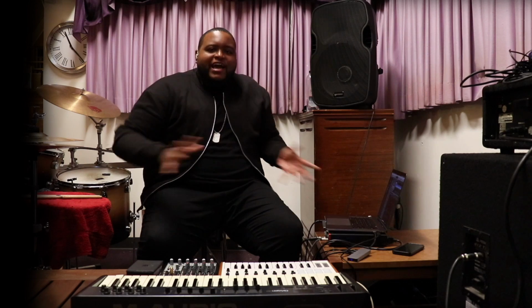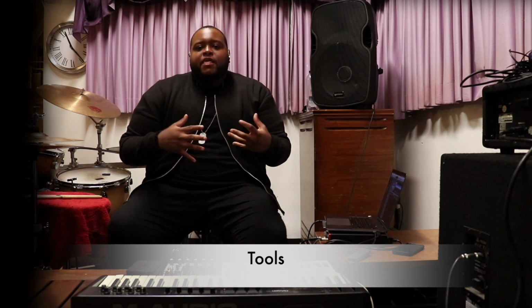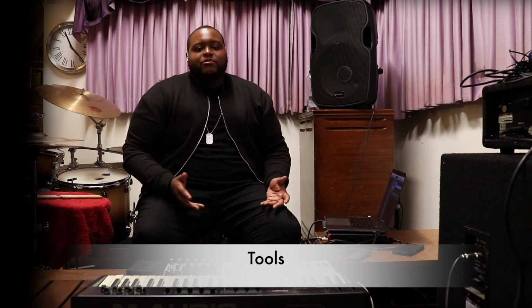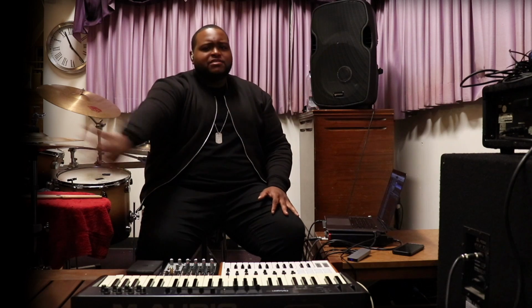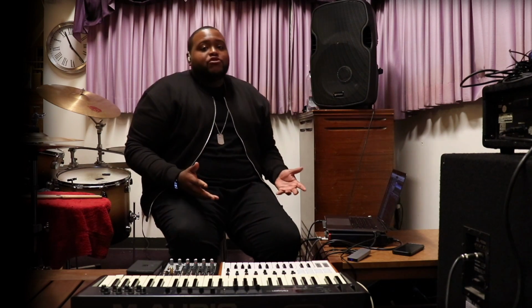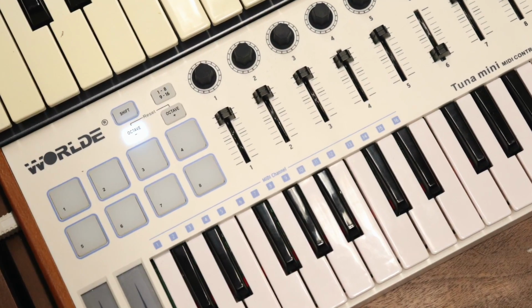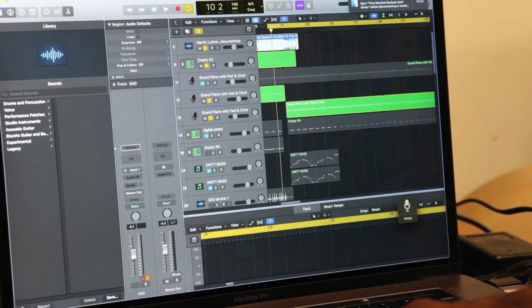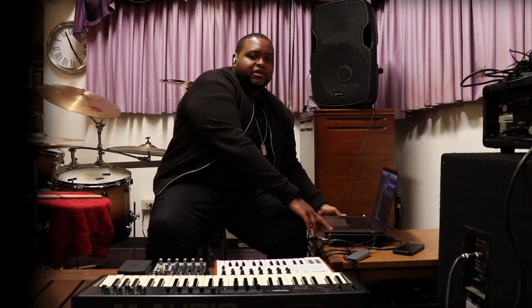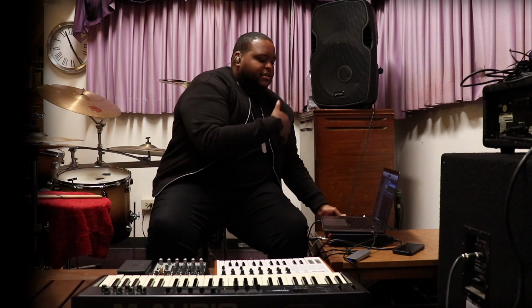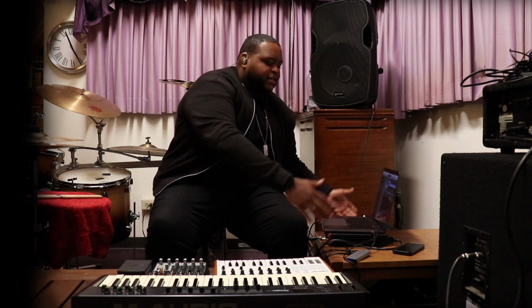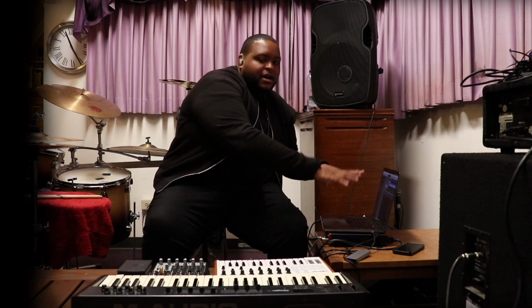Okay, now, we got our tools. That's the first thing I'm going to break down to you, the tools we use to make music. Now, I got some extra things here, but we're not going to use those things. That's just extra fluff. All we have to use today is my small MIDI keyboard. I got my laptop right here. I got my audio interface, which is basically like a sound card that's going to communicate with my laptop so we can get a good sound out.